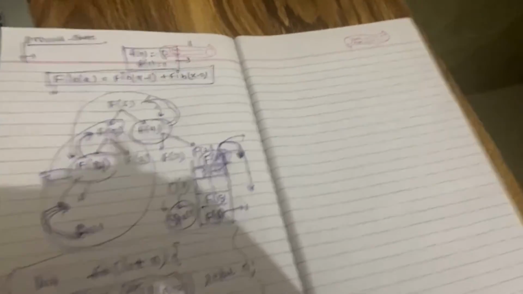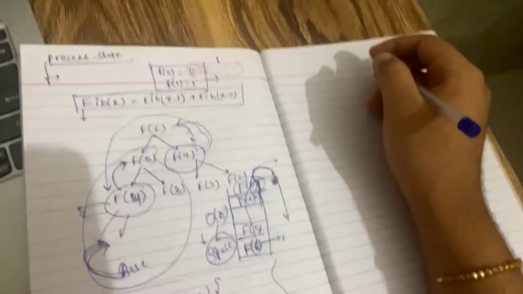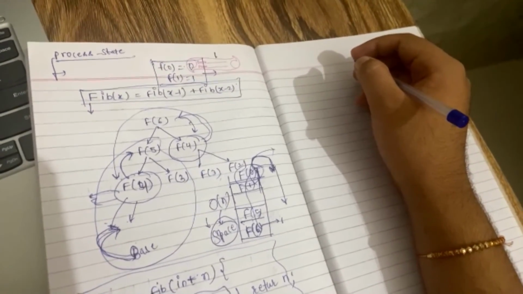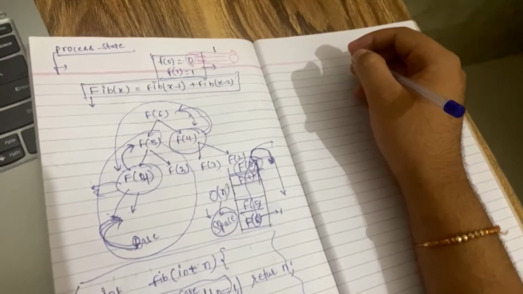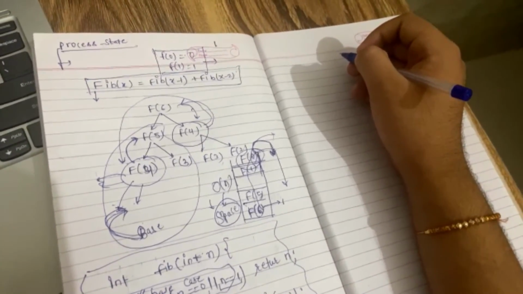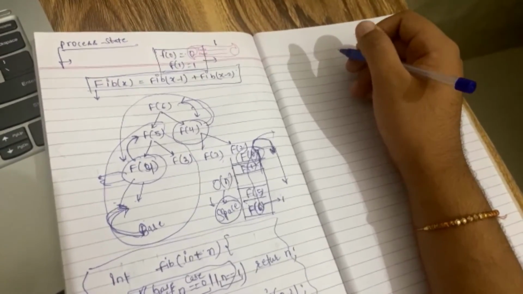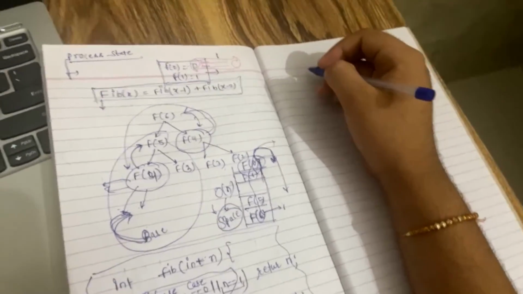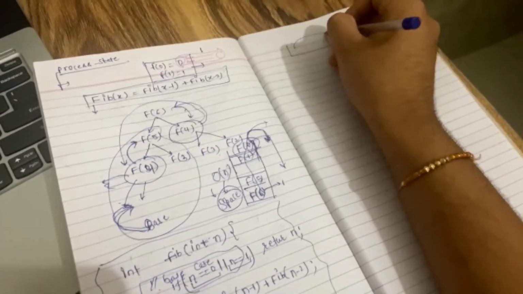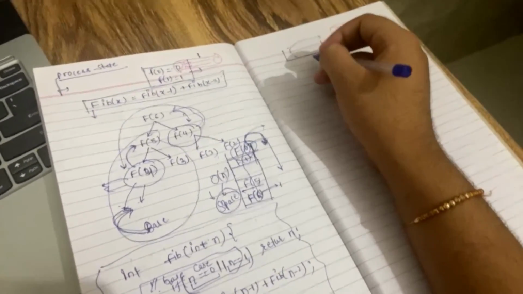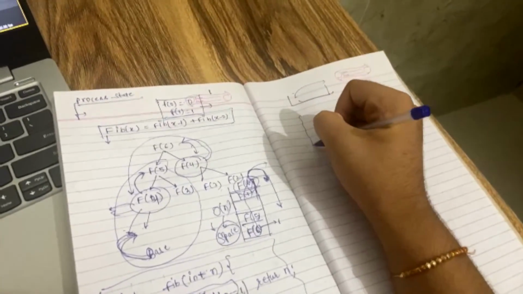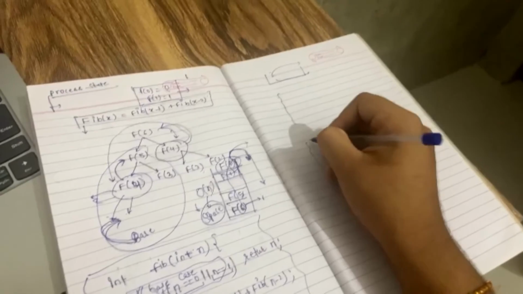I need to include the header and using namespace std, and this is our Fibonacci function and this is our main function.